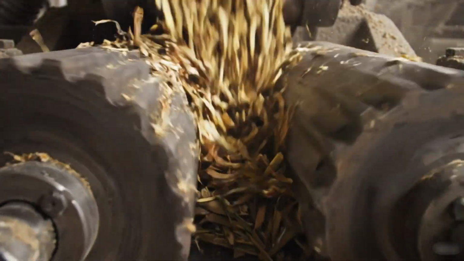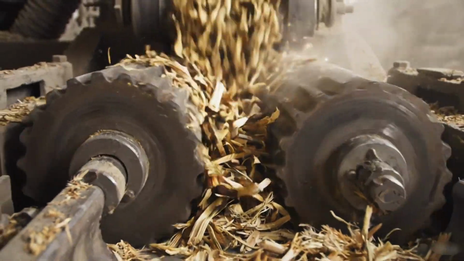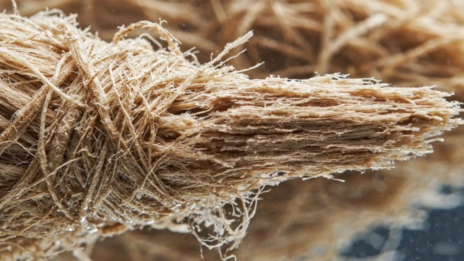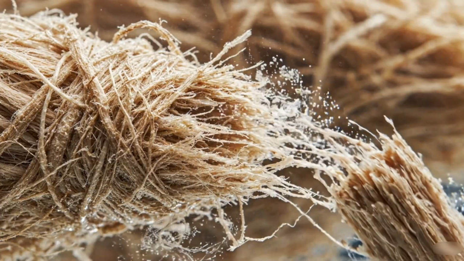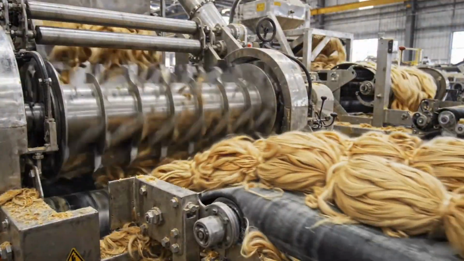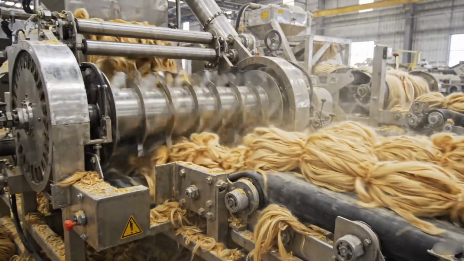The first mechanical operation is called breaking, where rollers crush the woody stem. This step loosens the fibers and removes much of the unwanted plant material. Next, the fibers enter a scutching machine for further cleaning.